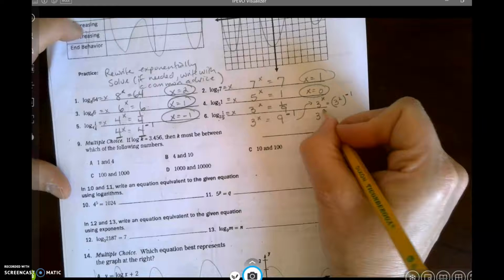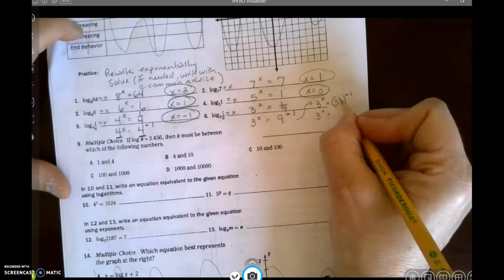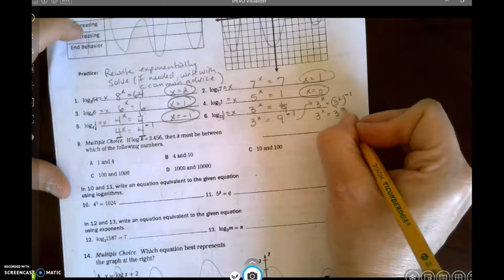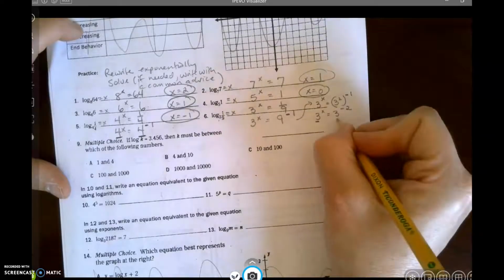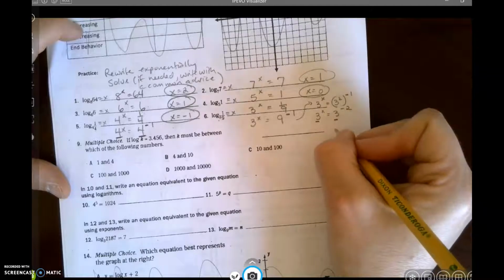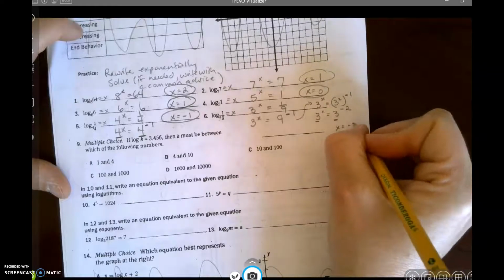And so 3 to the x equals, remember, power to a power, we multiply, so 3 to the -2. These have the same base. Therefore, x equals -2. Okay, all right, let's continue on.